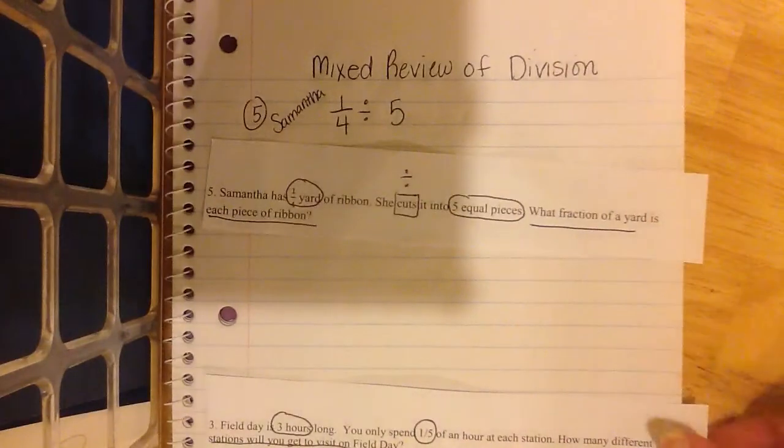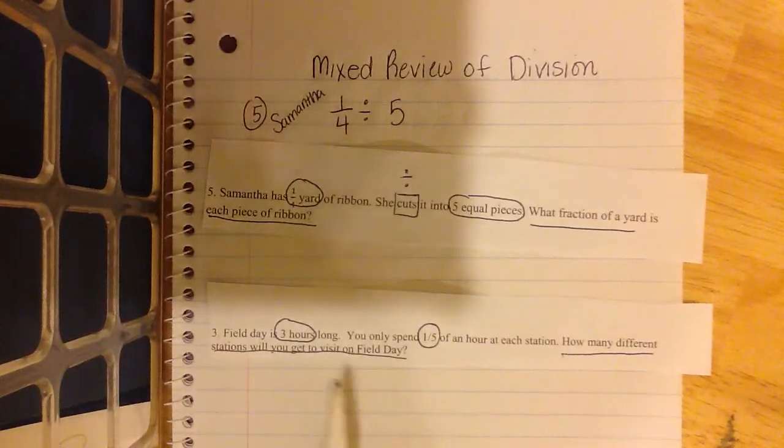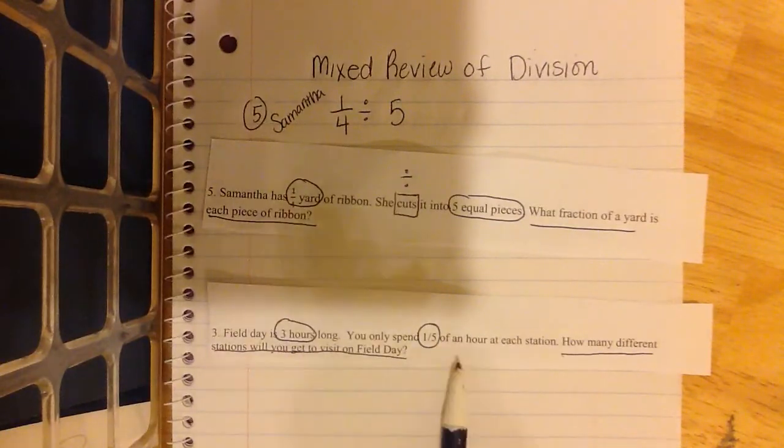Now let's take a look at my second problem. Field day here is 3 hours long. So you only spend 1/5 of an hour at each station. How many different stations will you get there? What am I starting with? Am I starting with 1/5 of an hour and I'm going to split that up? No, I'm starting with my field day, which is 3 hours long. And I need to divide that time into the stations.